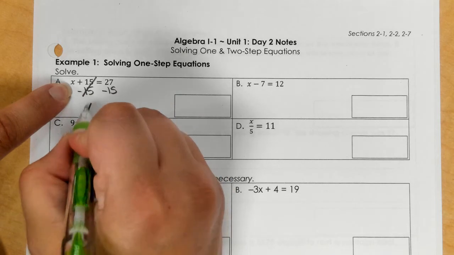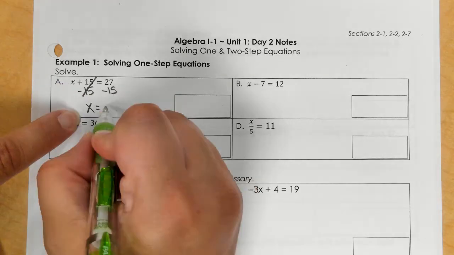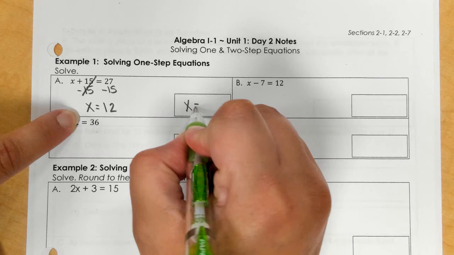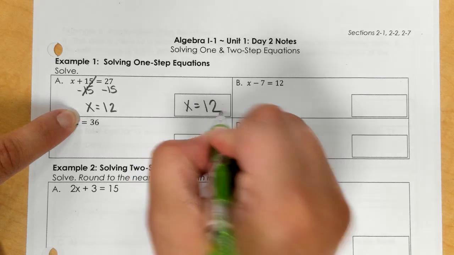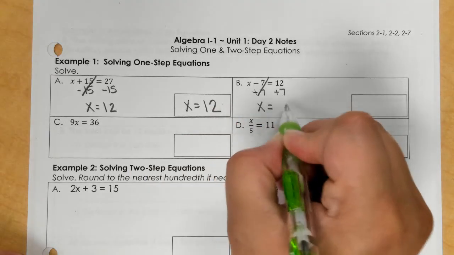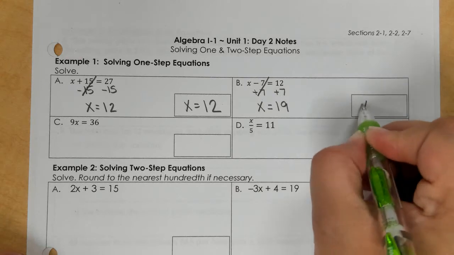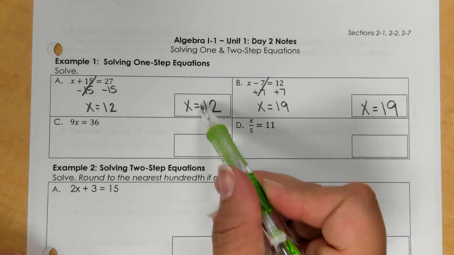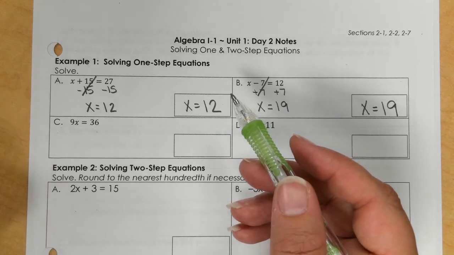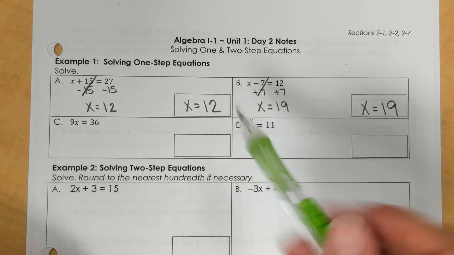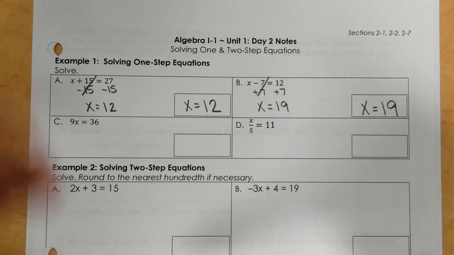So x would equal 12. Okay, here x equals 19. And as you can notice here, whenever I answer, I put my x first. You want to get in the habit of doing that. Make sure that you're writing x equals.